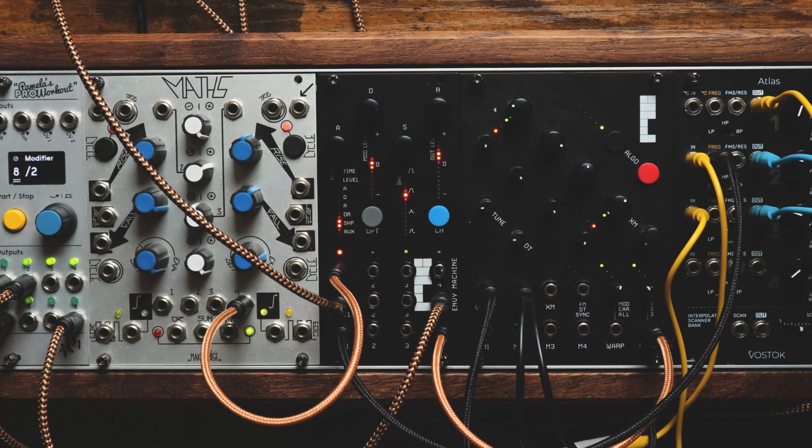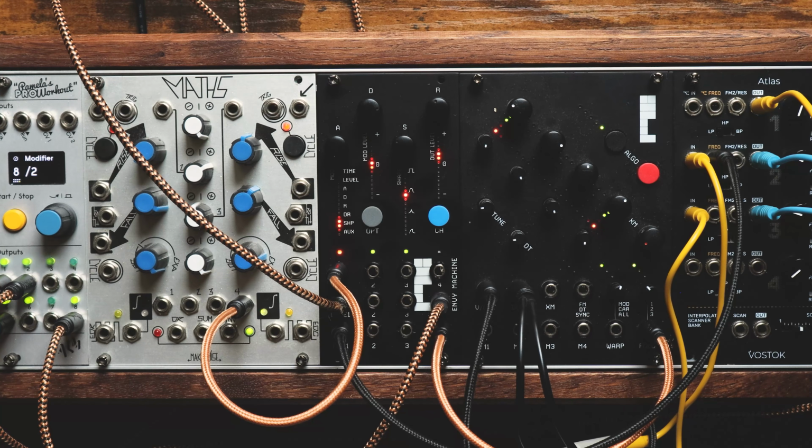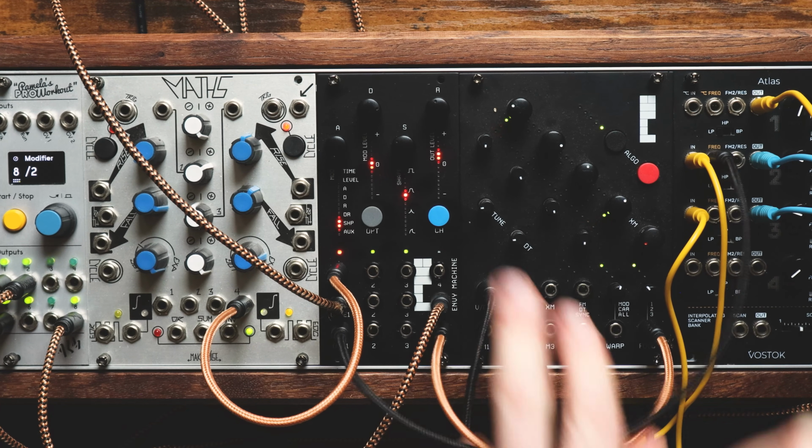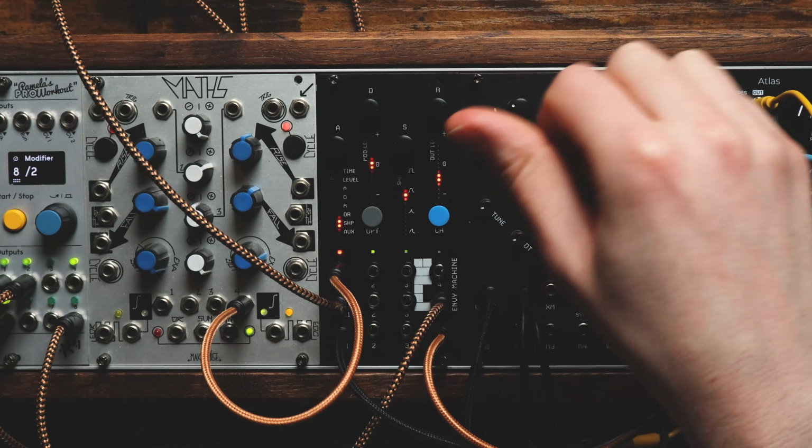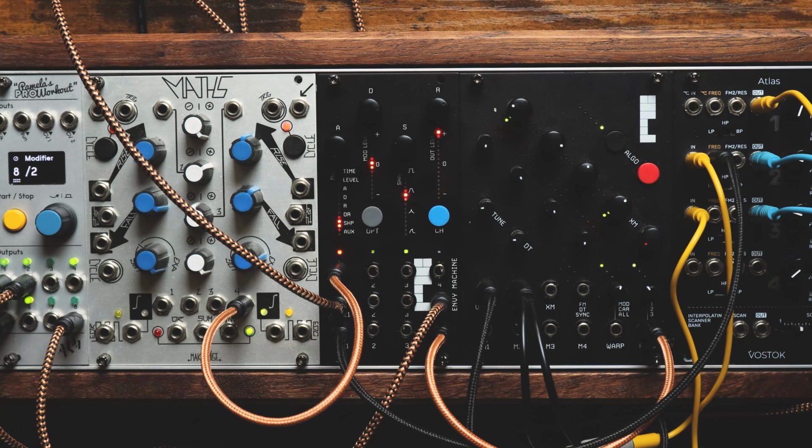Oh yeah, one more final thing is you can actually knob record for any of the parameters in any of the modes. So if I wanted to open up the release or something, you could. So that's super powerful. But yeah, I think that's almost everything. So yeah, let's dive into some patches.